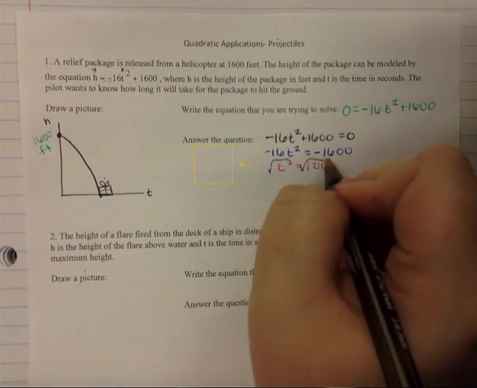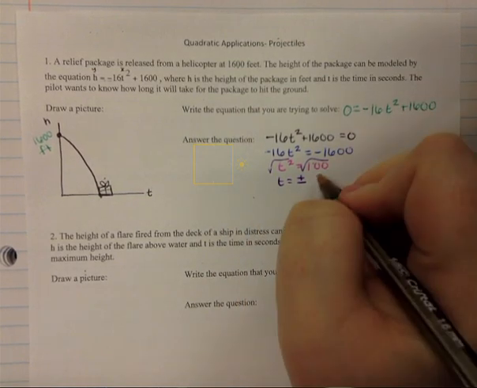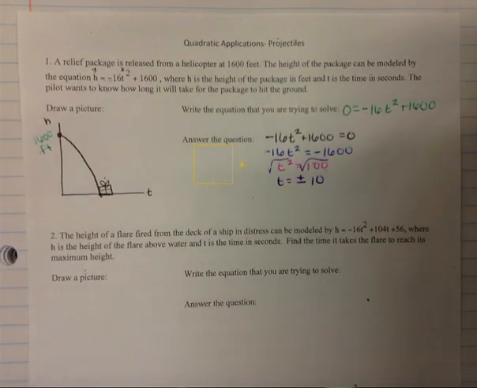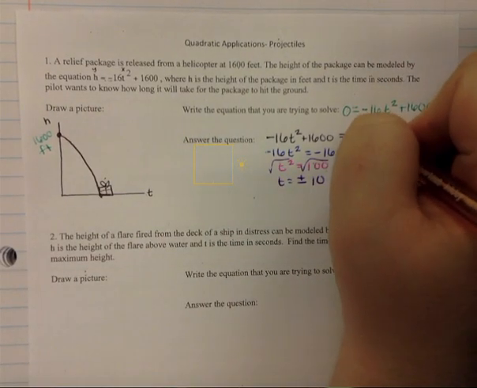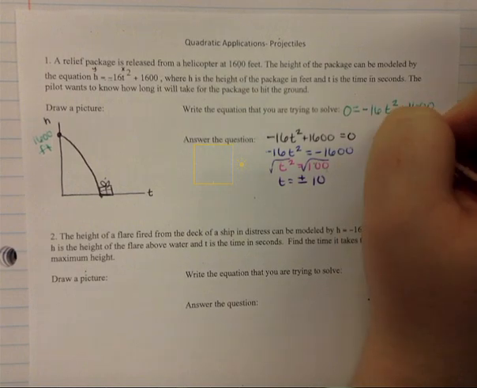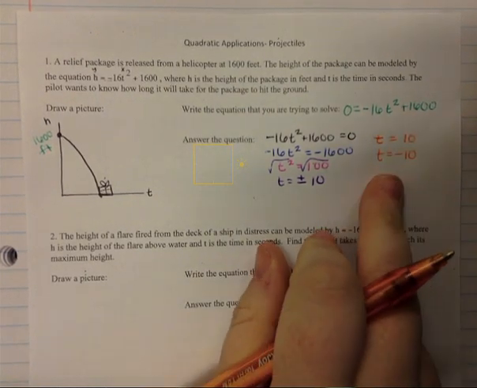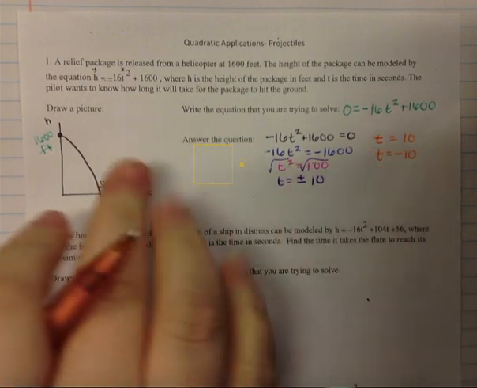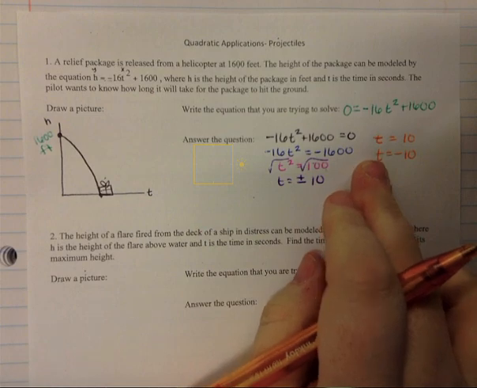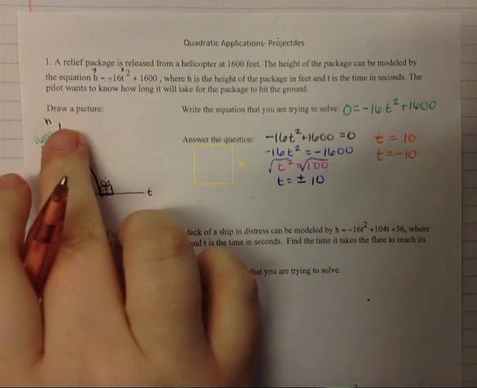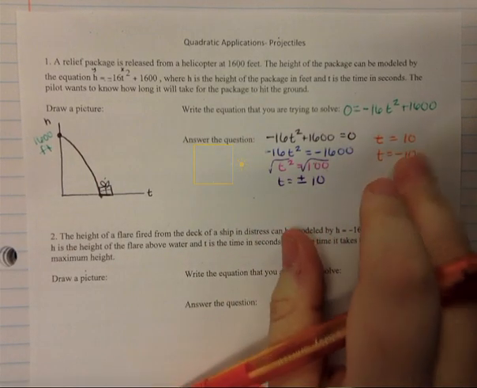When we take the square root of this, it'll be t equals plus or minus the square root of 100, which is 10. So we really have two answers: t equals a positive 10 and t equals a negative 10. Now, it's quadratic, so you should still have two answers, but again, this is real world, so which answer actually makes sense to the problem? If it's dropping and hitting the ground, we cannot have a negative time.